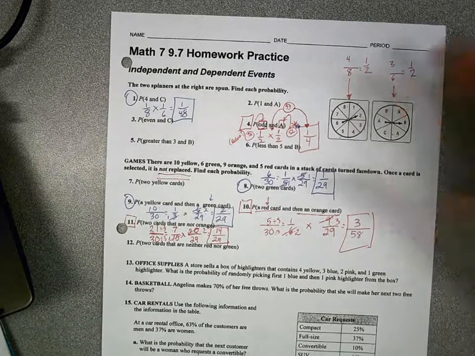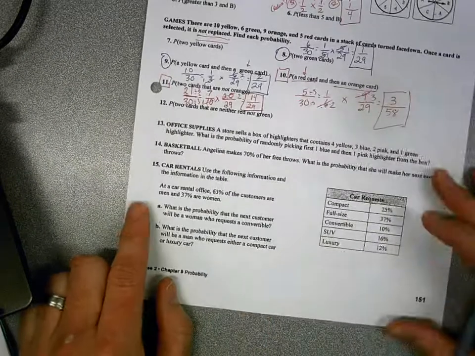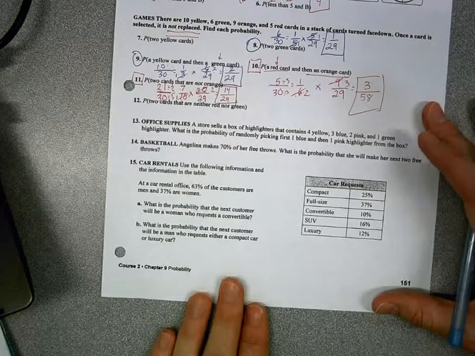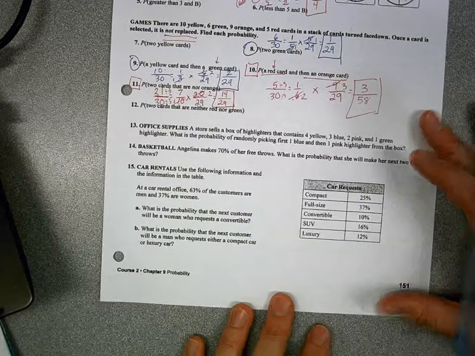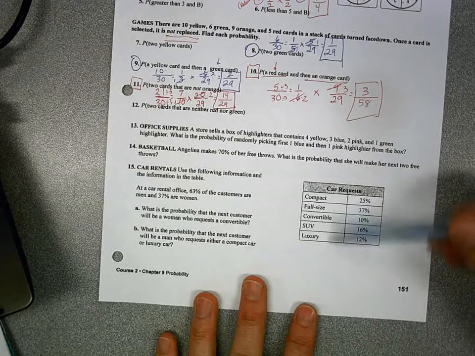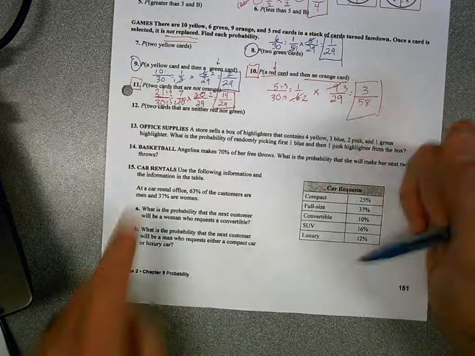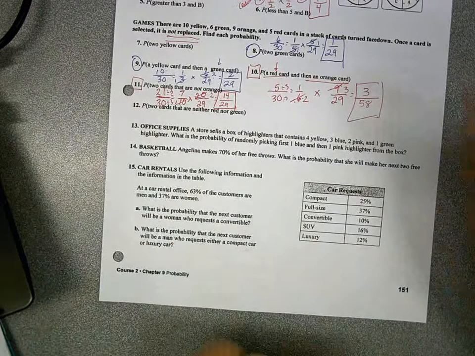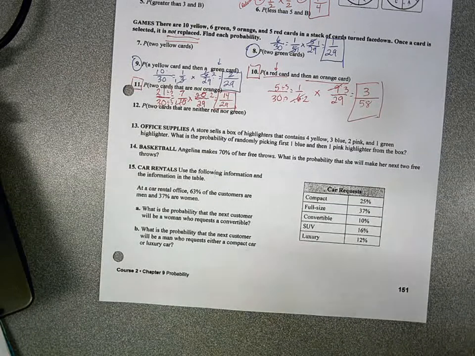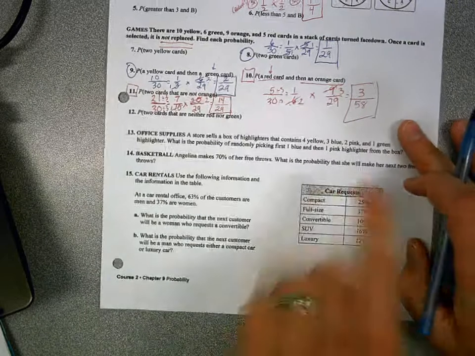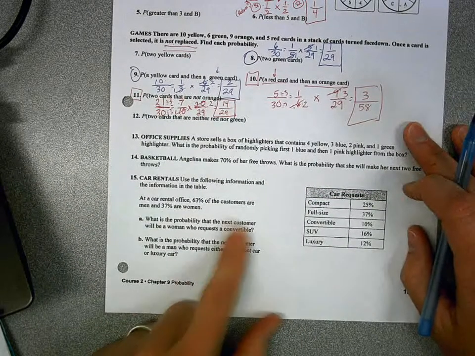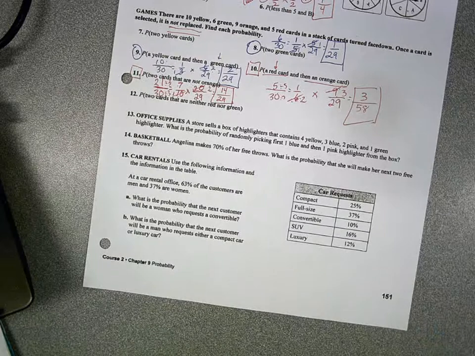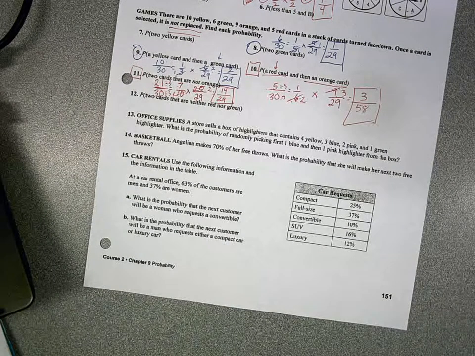I do want you guys to really quickly look at number 15. There's some information here about someone going to rent a car. You have all these different kinds of cars down here, and then you have a little story over here. I want to talk about two things. There are two different elements, or two different events. One is the type of car, and the other is the gender, meaning a man or a woman. Those are your two different events: the car type and the gender.